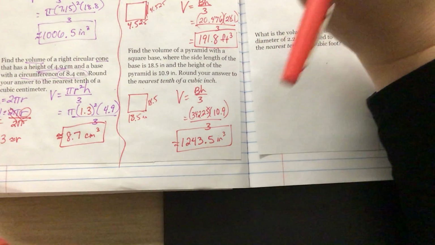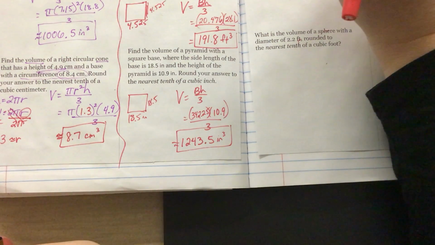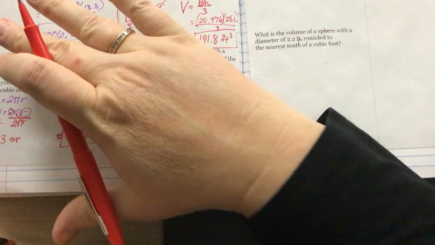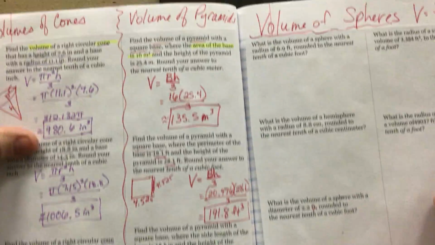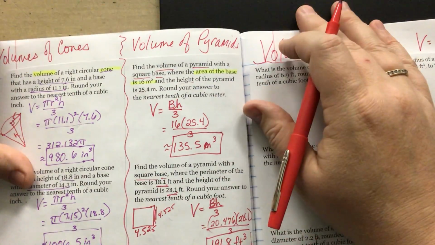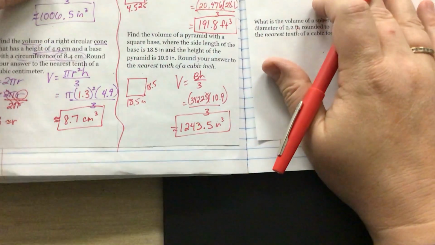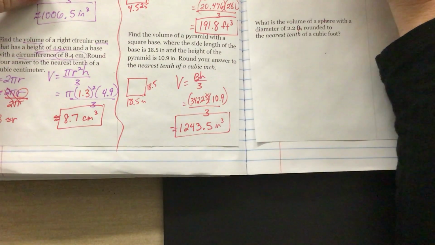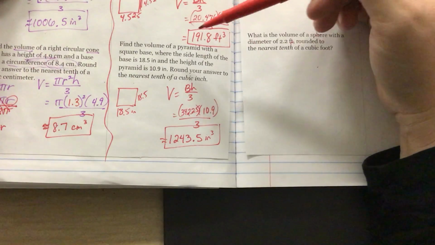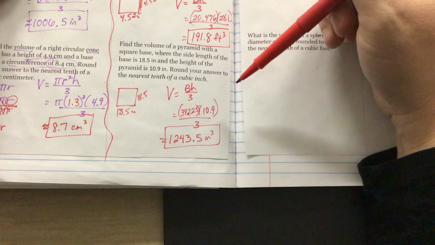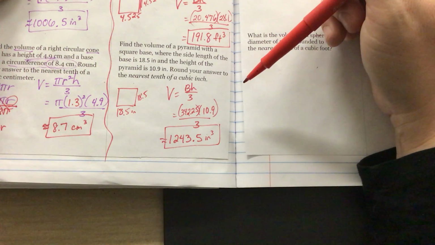I'm going over this because, like I said, I don't know how much of a background you have in this. Okay, so we're going to go over cones, pyramids, and then last but not least, we have spheres. Any questions on the first two? You're going to need the formulas. I write them down every time. That's just me. I'm hoping eventually it starts to stick in your brain.